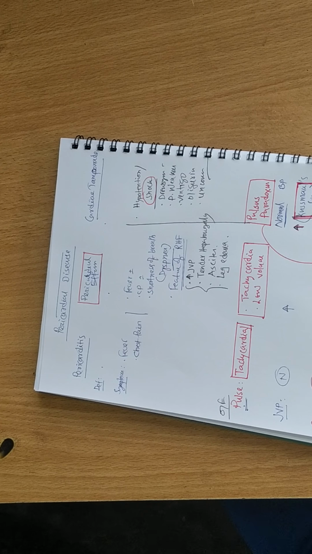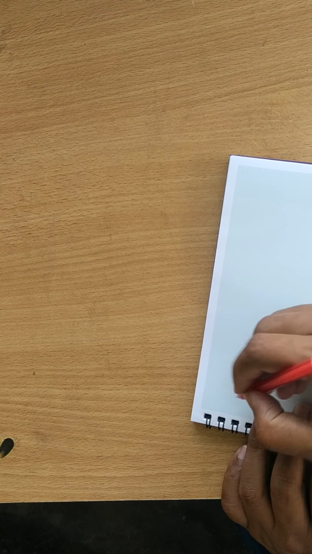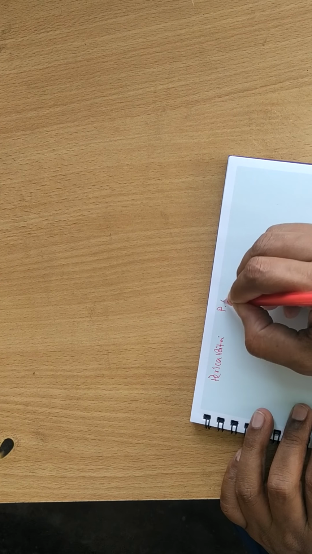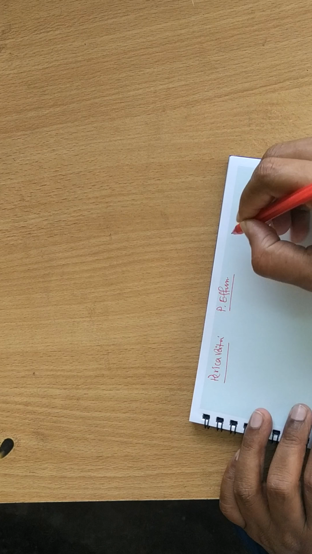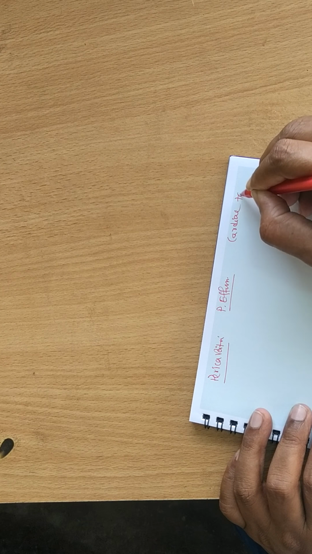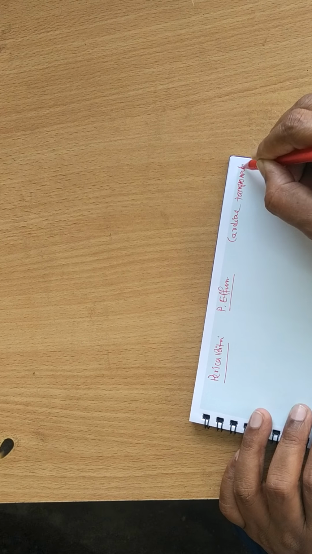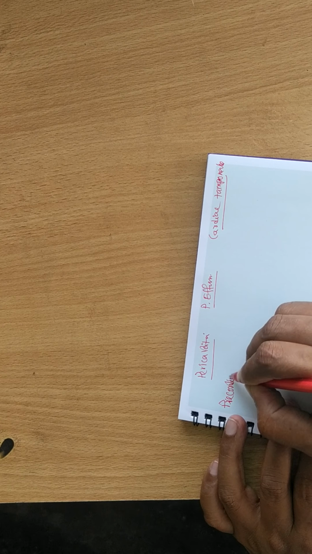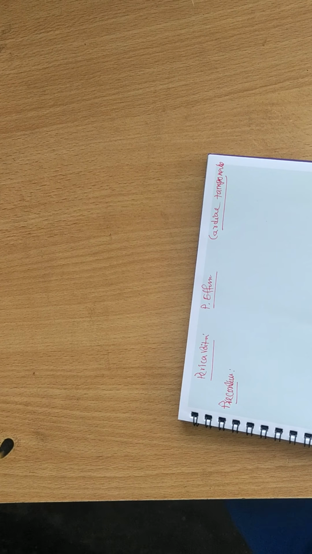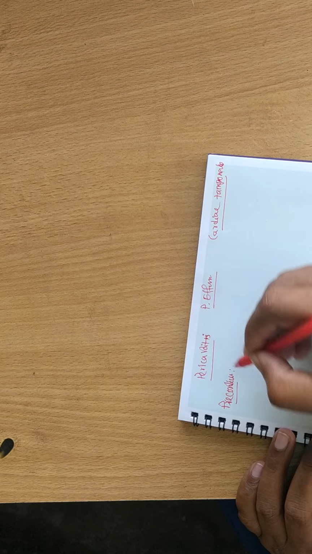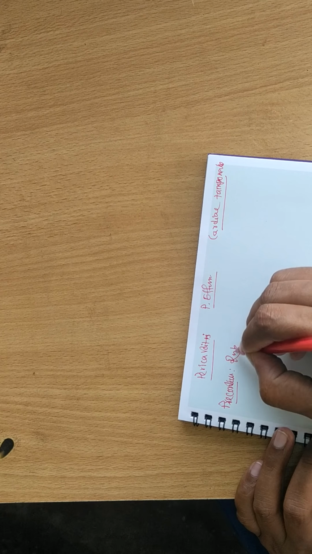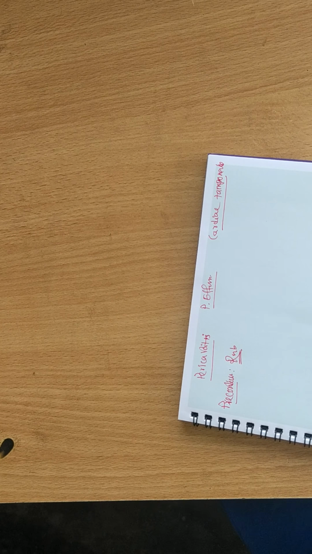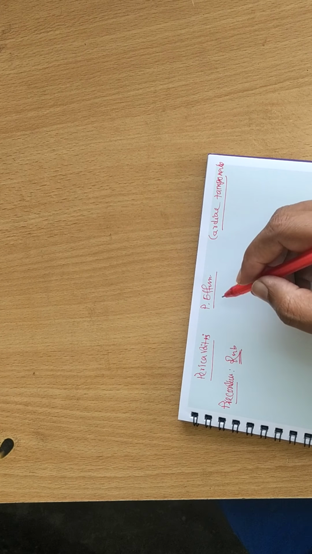Okay, now again, pericarditis, pericardial effusion and cardiac tamponade. Examination of the pericardium. During examination of the pericardium, in case of pericarditis, you may find a pericardial rub, a friction rub. In case of pericardial effusion, there will be no rub.